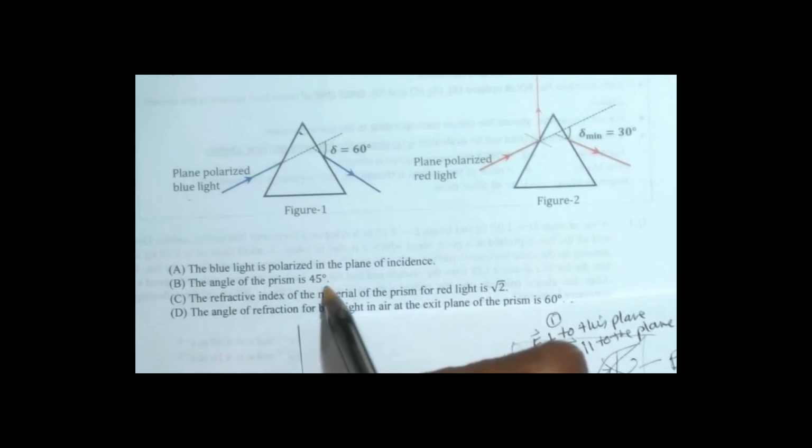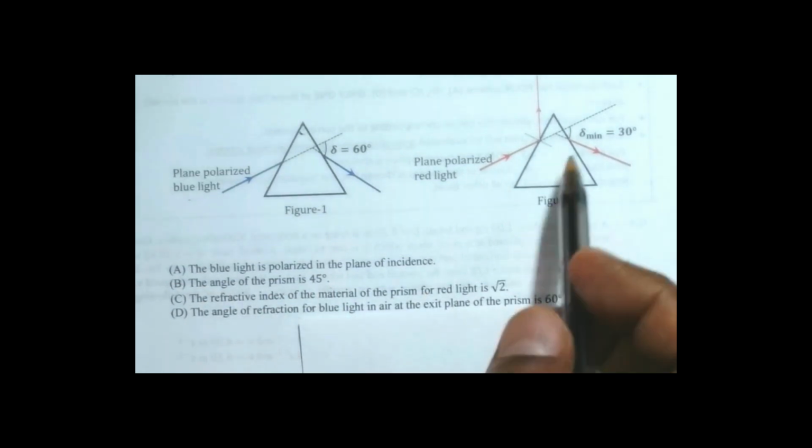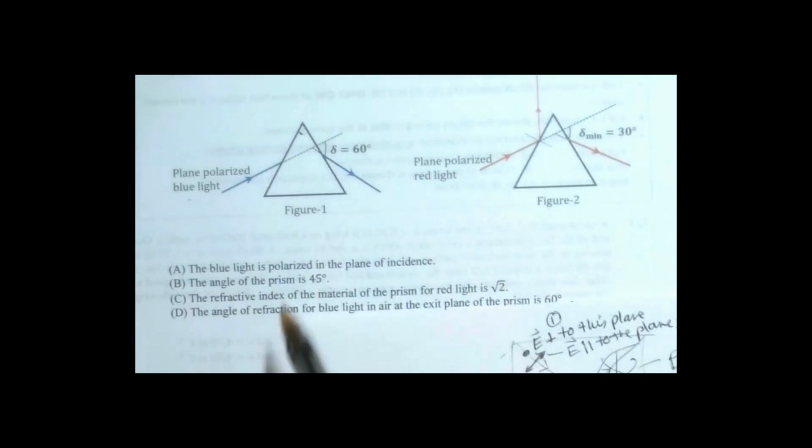We have to find the angle of incidence, the refractive index, in this case, for the red light, and then you have to know the angle of refraction for the blue light in the air exit plane. What is the angle? Is it 60 degrees or not? So that one also you need to know the definition.